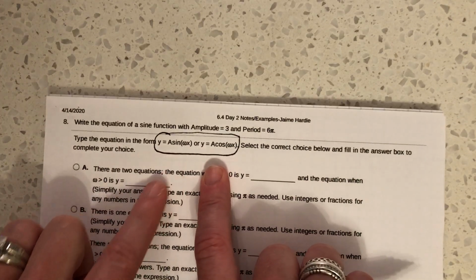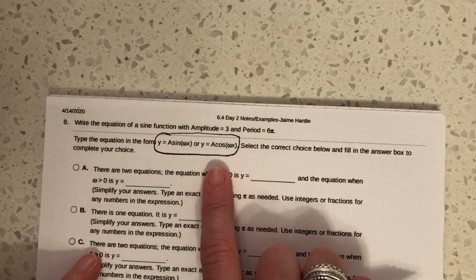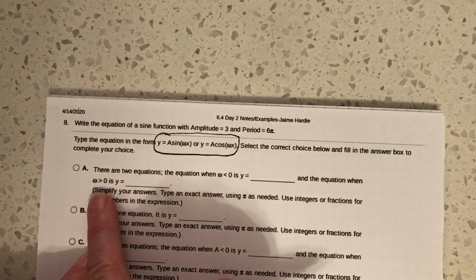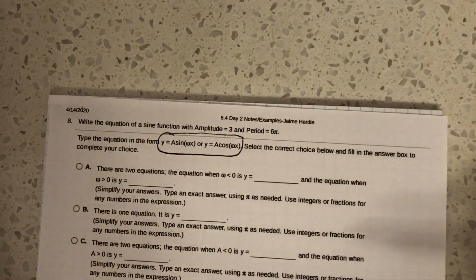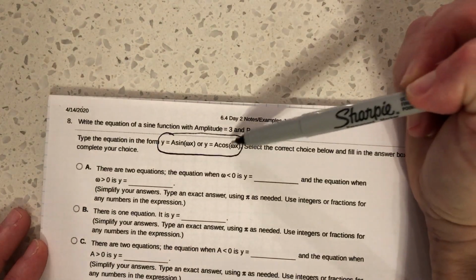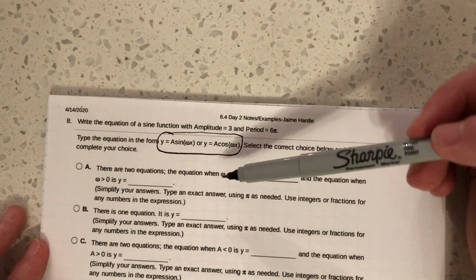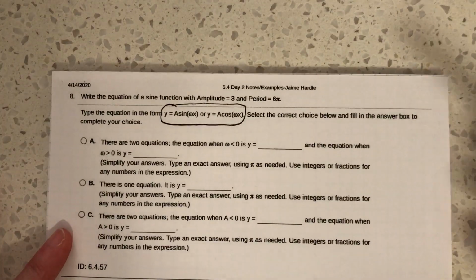All right, well, let's look. You get multiple choice options. There are 2 equations. The equation if omega is less than 0 or omega is greater than 0. Well, we didn't usually work with a negative argument. We always pulled that out using identity. So omega shouldn't be 2 options. It should just be that positive number.